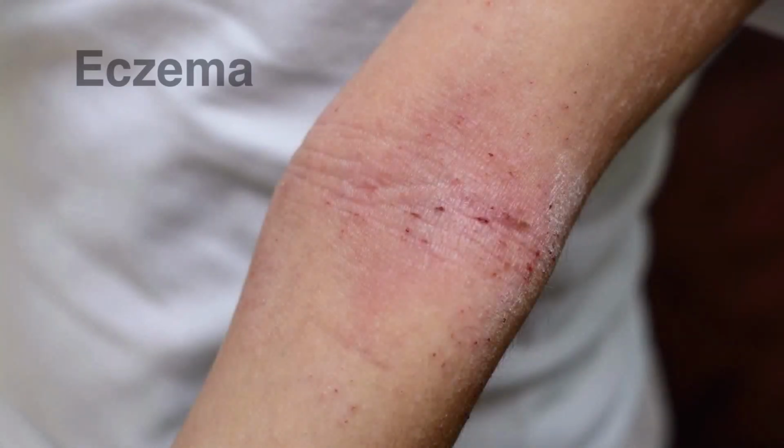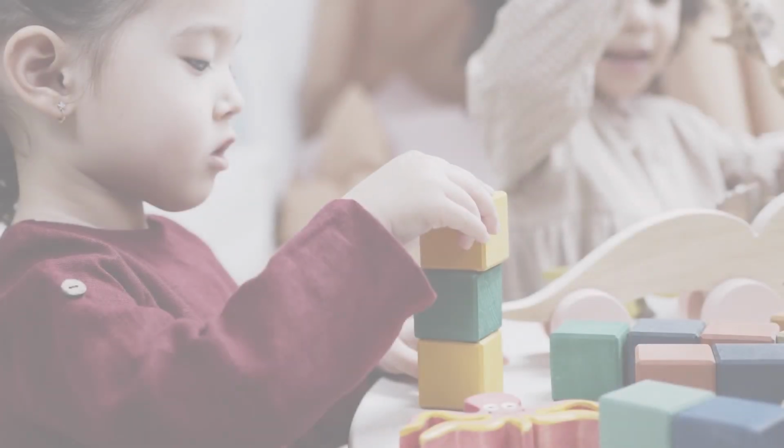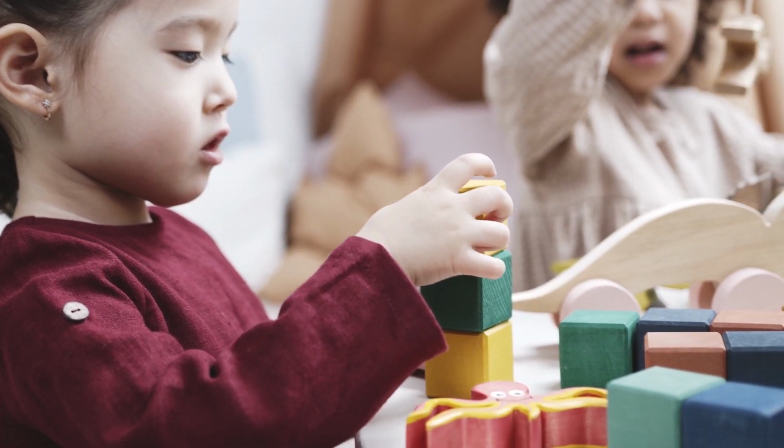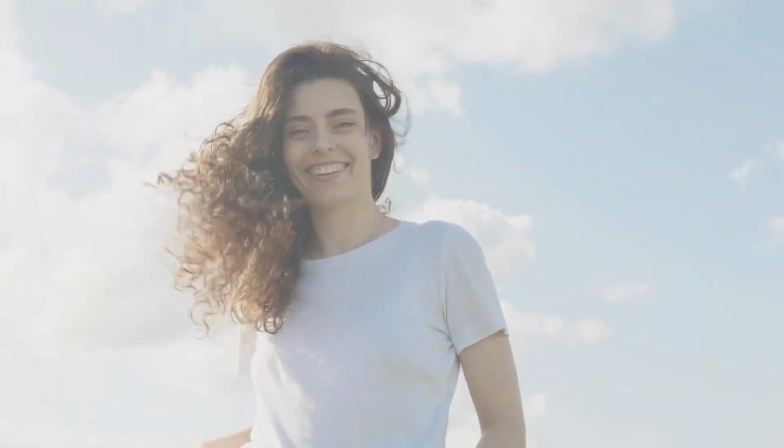Okay, let's start with atopic dermatitis, or what most people call eczema. If you're preparing for the nationals, eczema is one of those bread and butter conditions that you must know inside and out. It's super common, especially in children. But don't forget, it's not limited to children. You can see that in adults too.